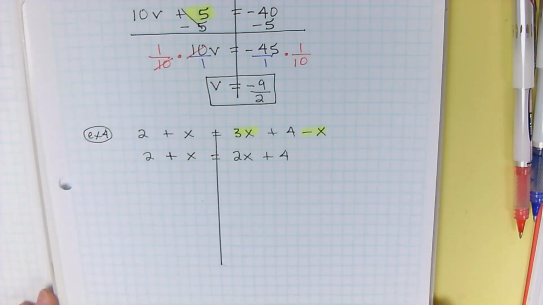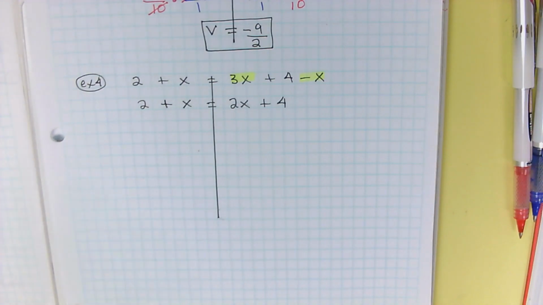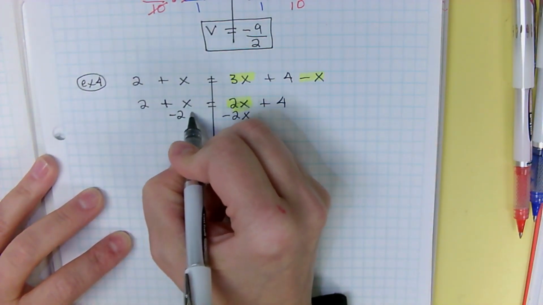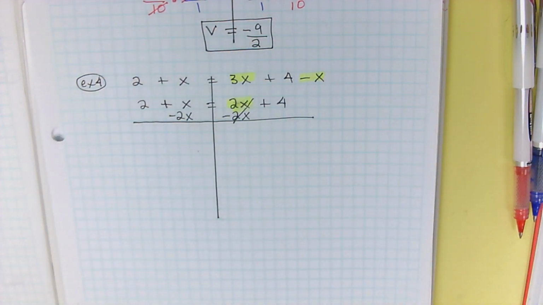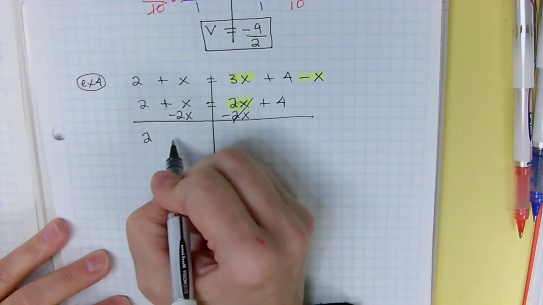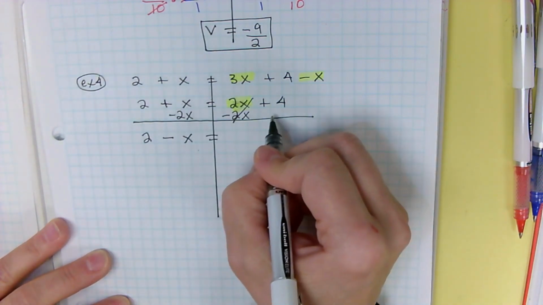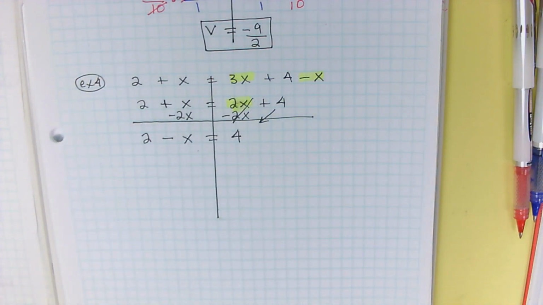Ready for step 2. Add or subtract to get the x terms left. So the one that's on the wrong side is the 2x. The opposite of 2x is -2x. So I'm going to subtract 2x from both sides. So on the left, I have 2, and 1 minus 2 is a -1x, equals, and then slide the 4 over. All right, so my x's are left.